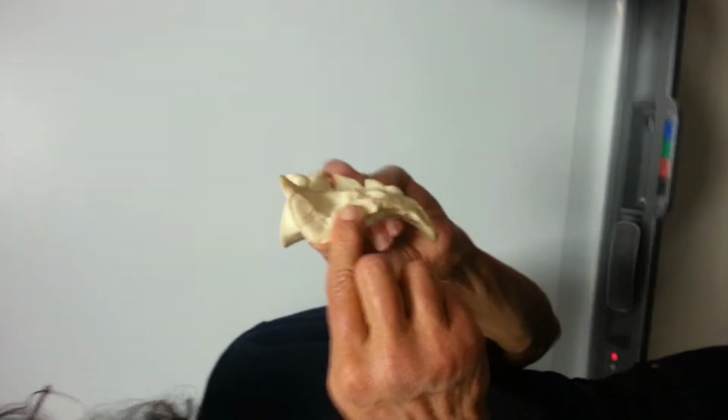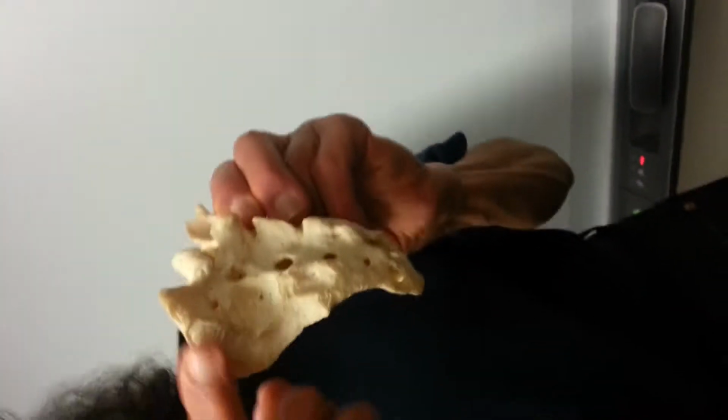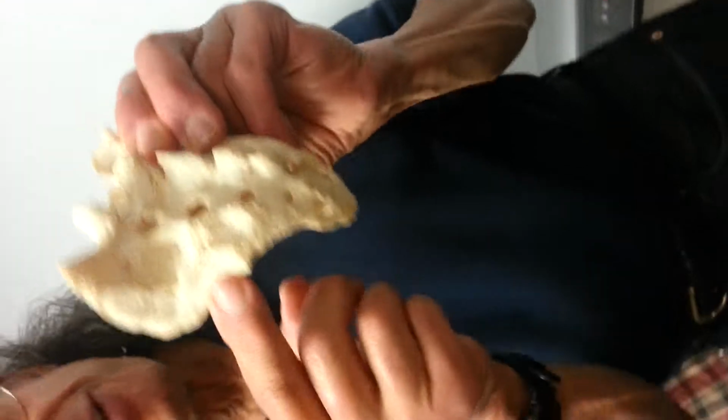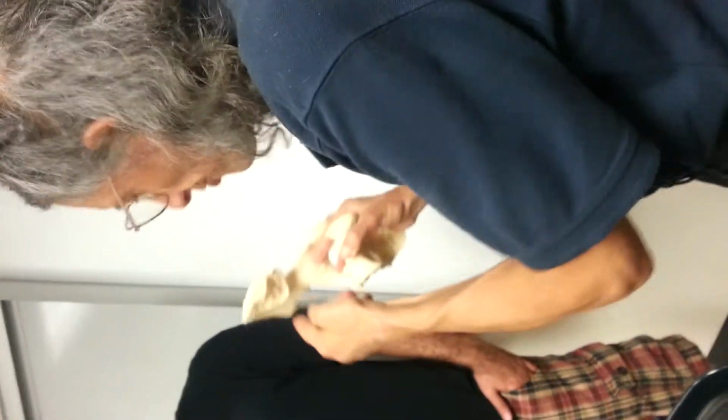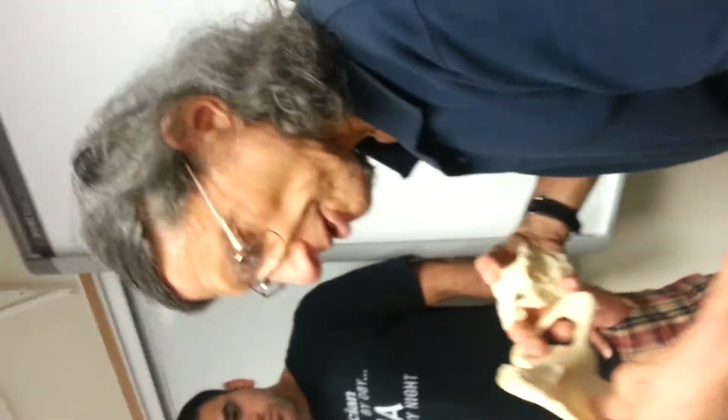Auricular surface, that's this. It looked like an ear to somebody. You have to use your imagination. And that corresponds to the auricular surface on the os coxa, the hip bone. And it has a matching auricular surface for the SI joint, the sacroiliac joint.